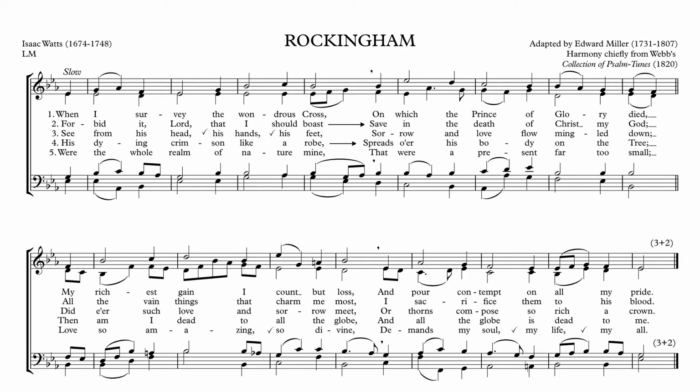Question 1. What is the name of this hymn? So there are two ways of naming a hymn. First, there's the name of the text, and that is typically the first line of text. So, "When I survey the wondrous cross" is the name of the text. And then there's the name of the music it's set to. That's almost always written in block capitals somewhere on the sheet. So the name of the tune is Rockingham.